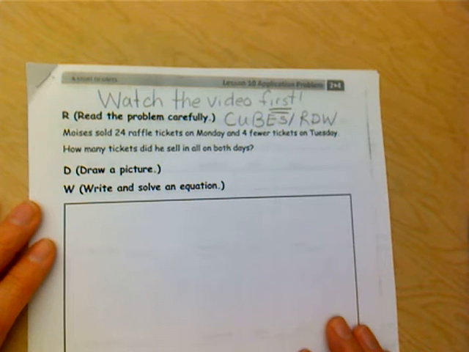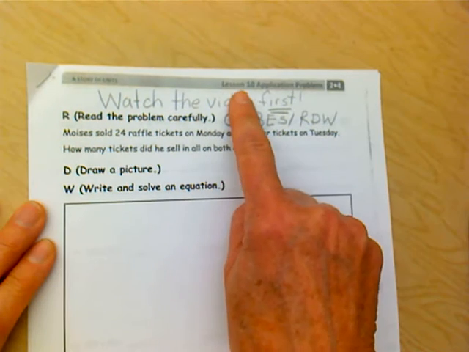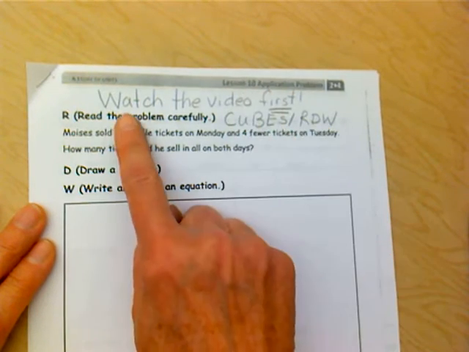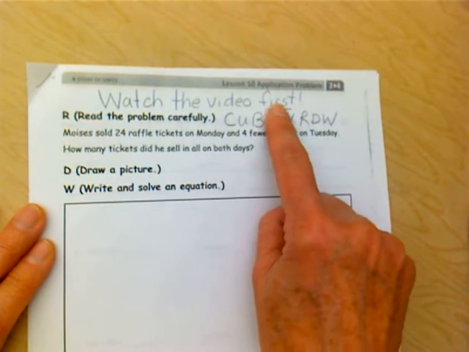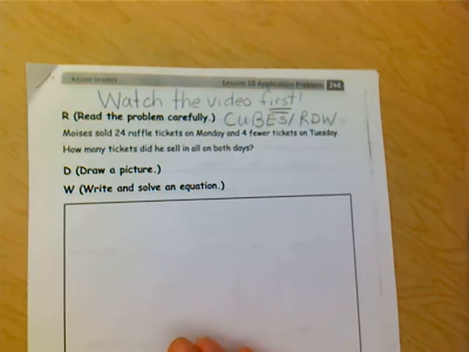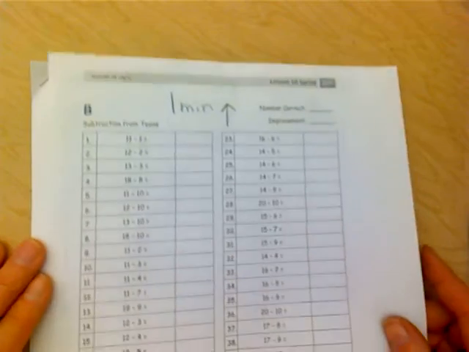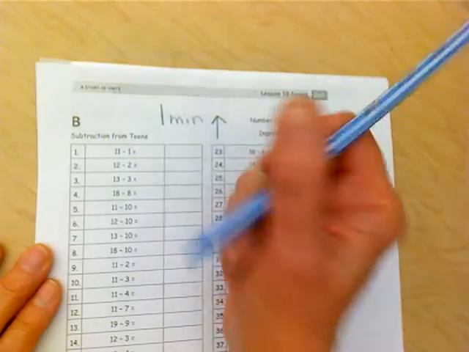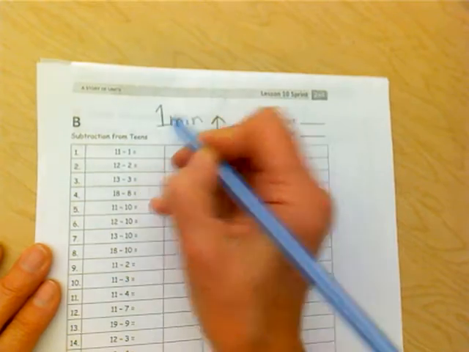All right, today we are going to be doing lesson 10. I need you to make sure that you watch the videotape for lesson 10 first. Then you are also going to be having a sprint today. So you can do your sprint whenever you would like. It is a 1-minute timing on each side.